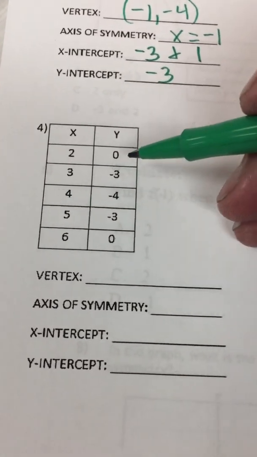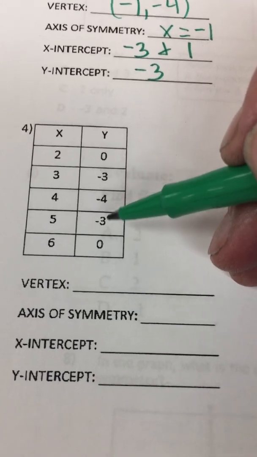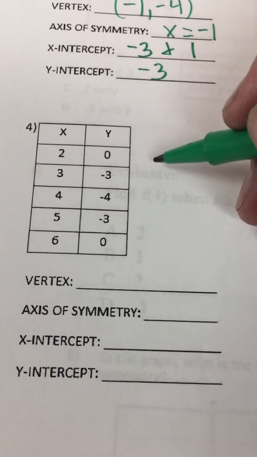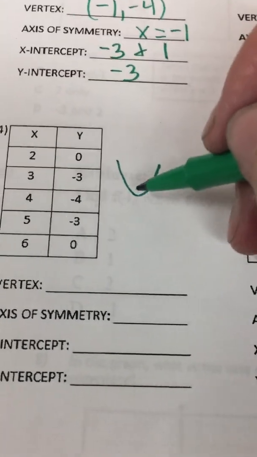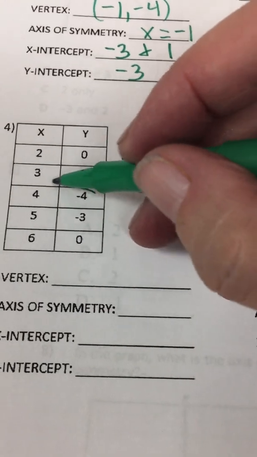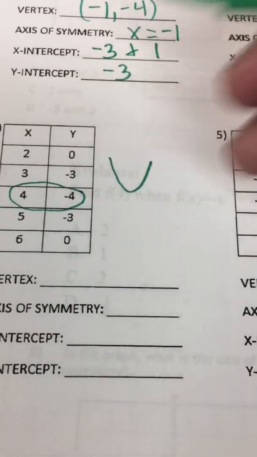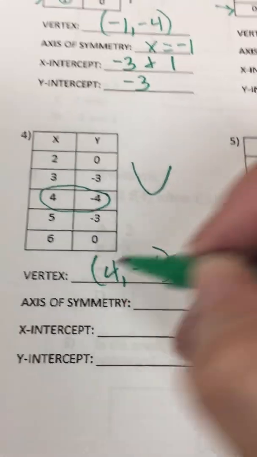From 0 to negative 3, you're going down. Negative 3 to negative 4, down some more. Negative 4 to negative 3 is back up and back up. So we went down first and then back up. So we have a smiley face. So we're looking for the low spot. What is the smallest y number? Well, negative 4 is the smallest y number. So 4 comma negative 4 is my vertex.